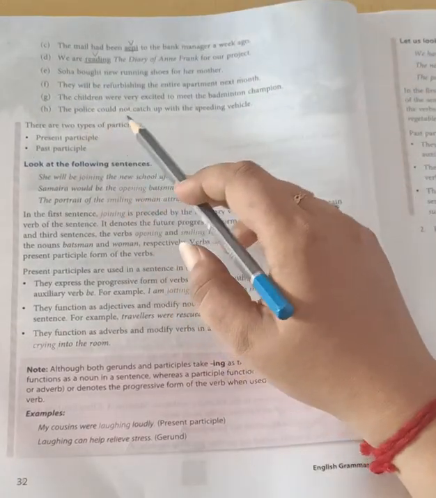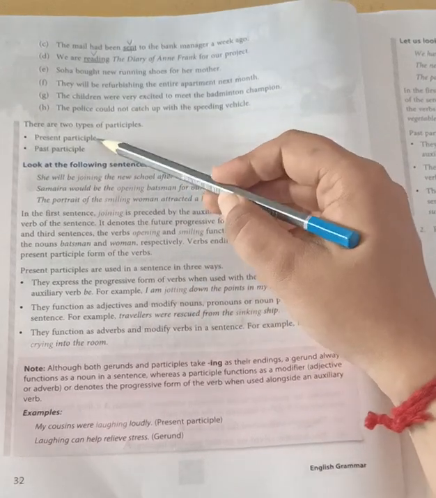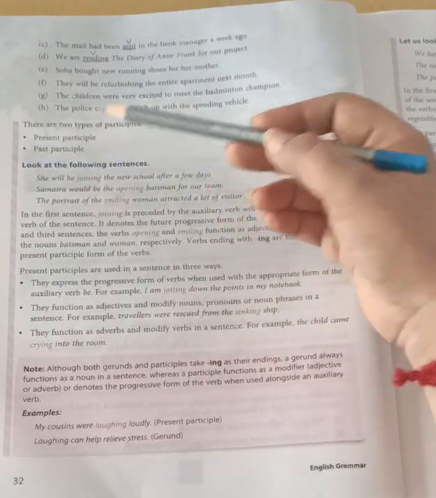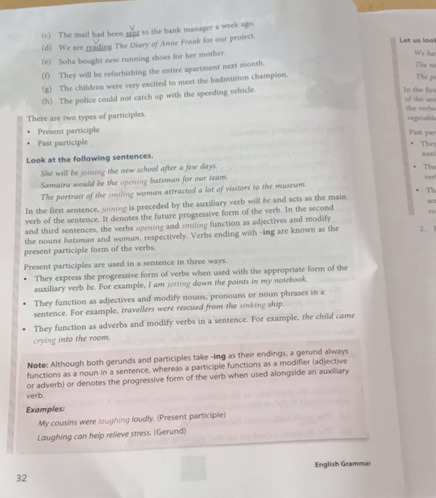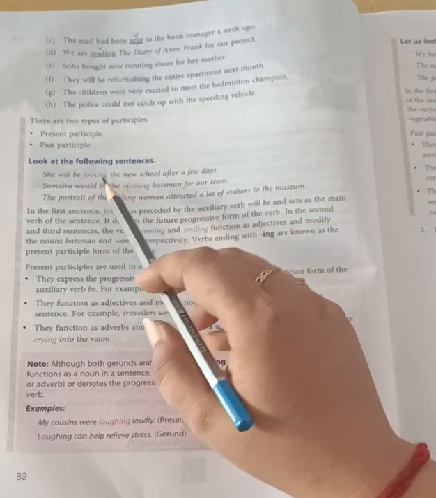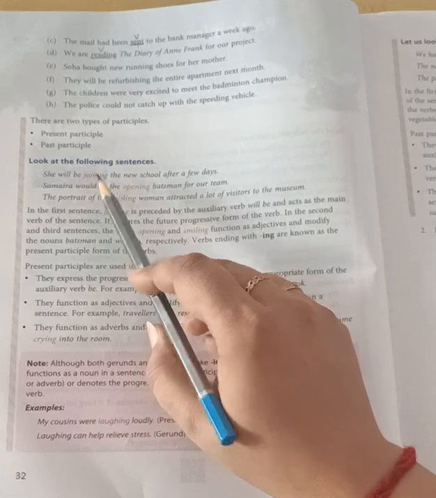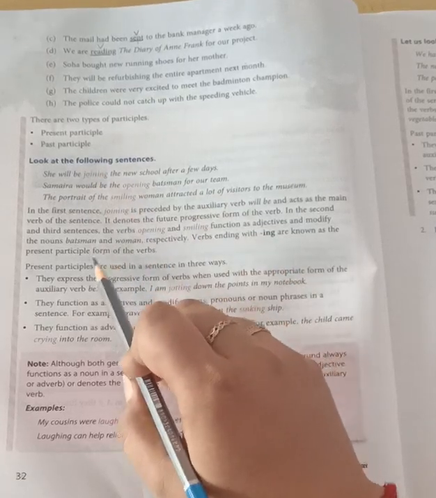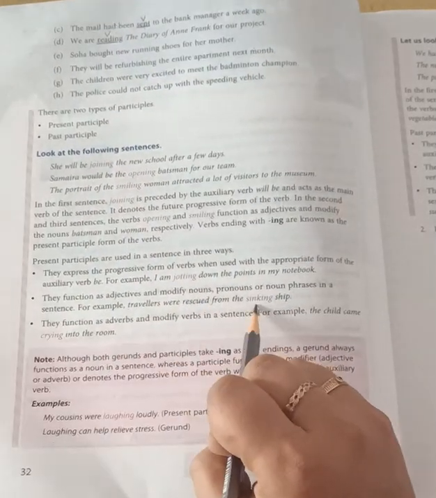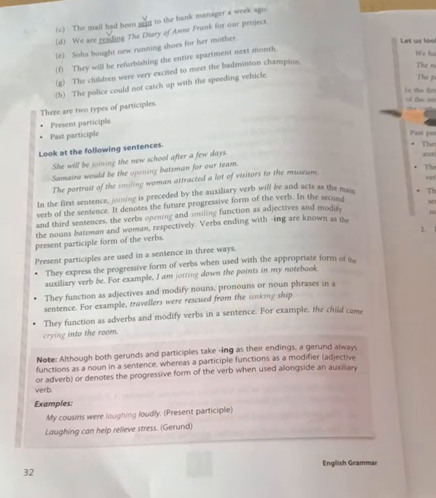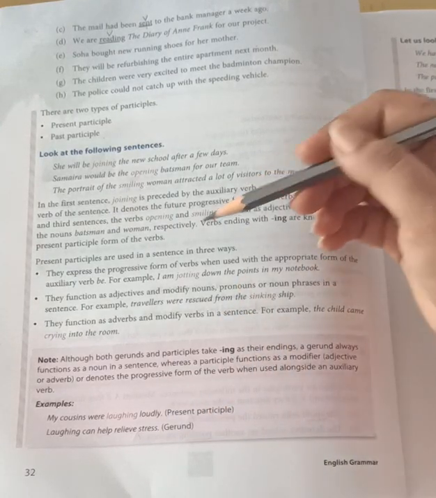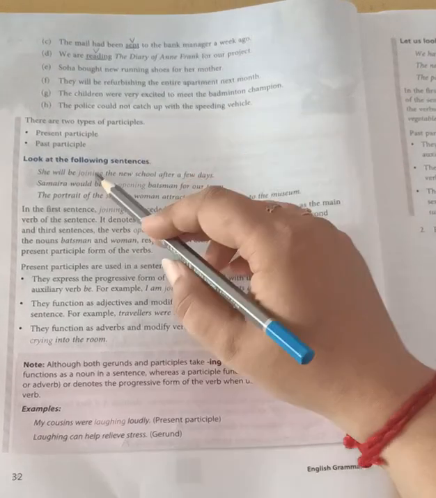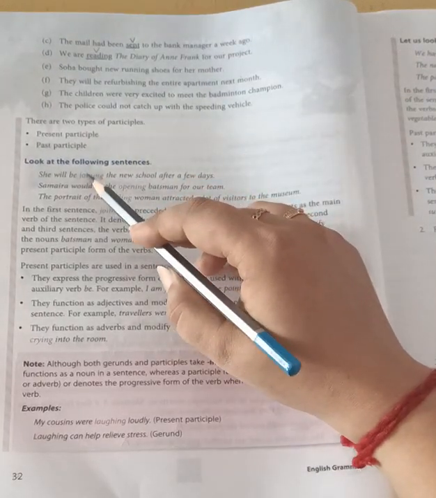There are two types of participles, present participle and past participle. I have already told you about this. Now see, the verbs with ing form, joining, opening, smiling, jotting, sinking, all these are present participles. Whenever we add ing to the V1 form of a verb, that is present participle.